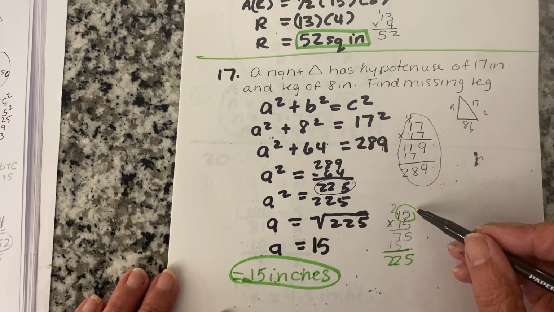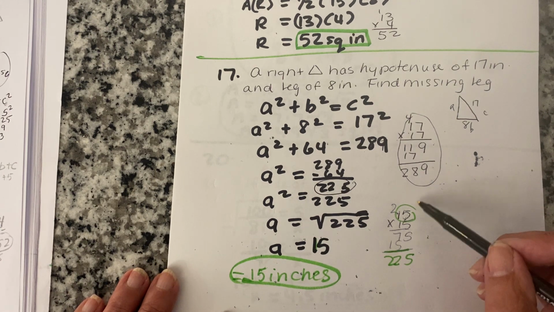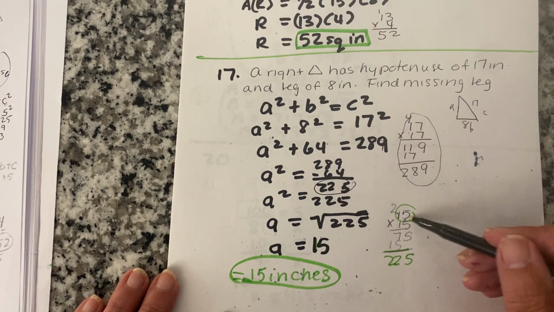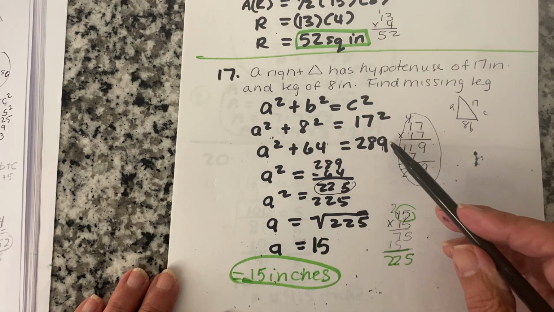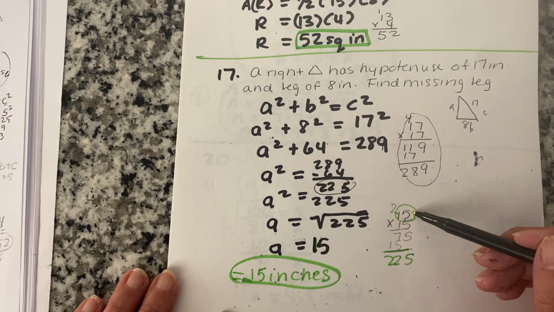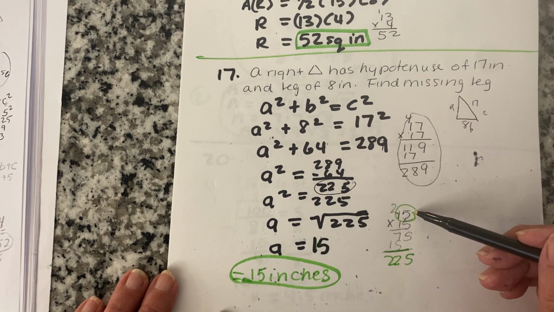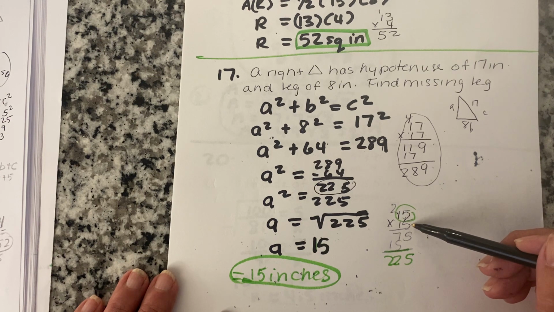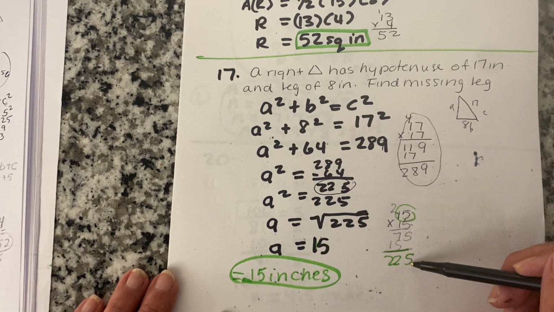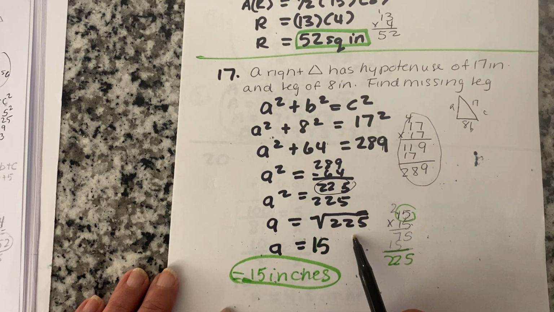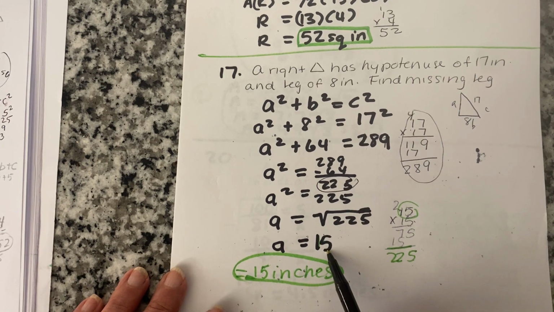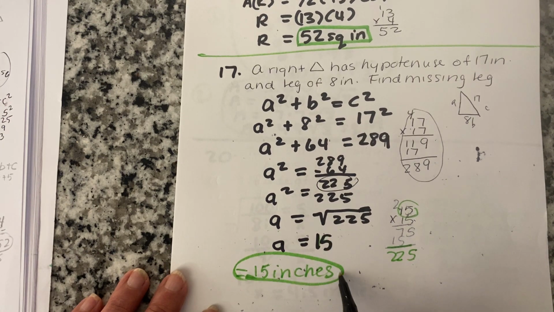It looks like it's going to be 15, because 17 squared was 289, so it has to be less than 17. Or you can just look it up in a square root table. 15 times 15 does equal 225. So a is going to be 15 inches. That's our answer.